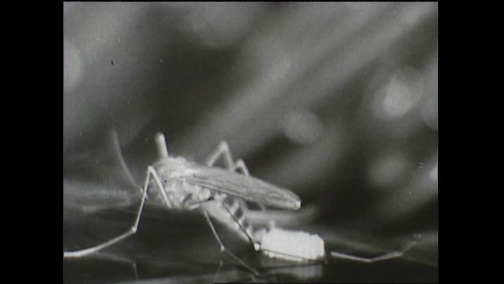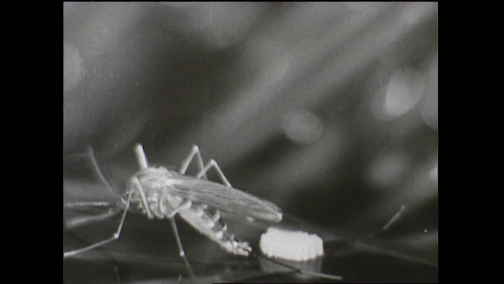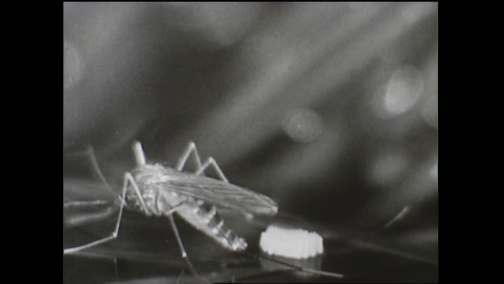The common mosquito lays its eggs on the water. Here they are, a floating mass of eggs, like a boat or a raft. A raft of eggs of the common mosquito contains from 100 to 400 eggs. In warm weather, the eggs hatch in a day or so into larvae.